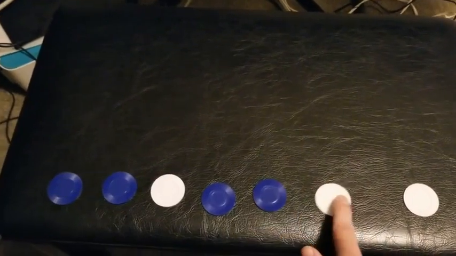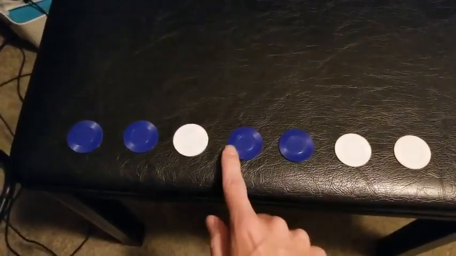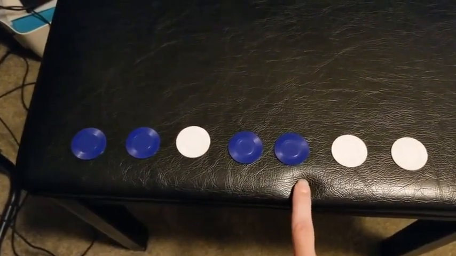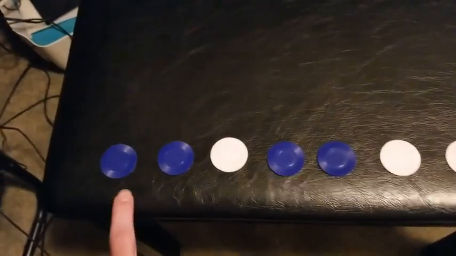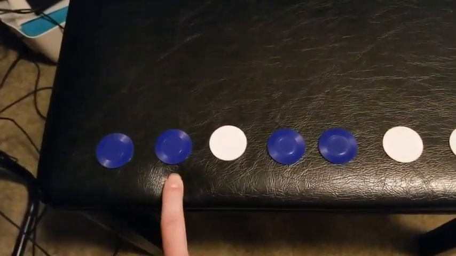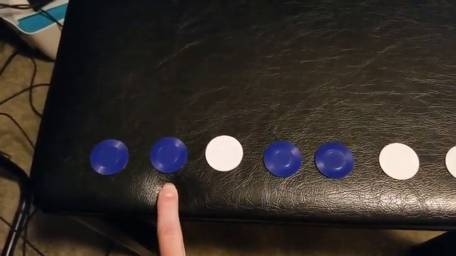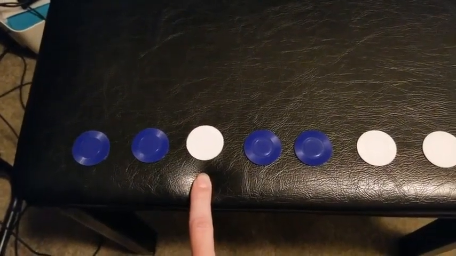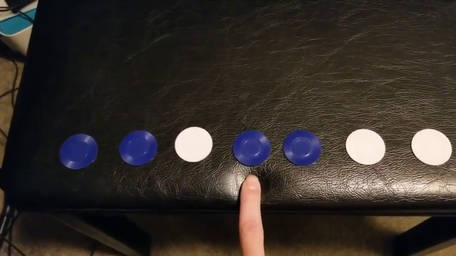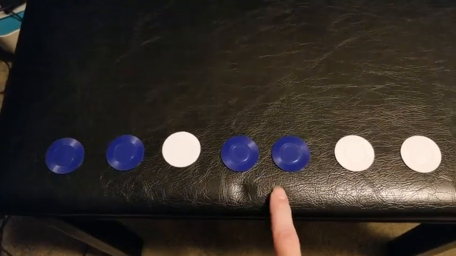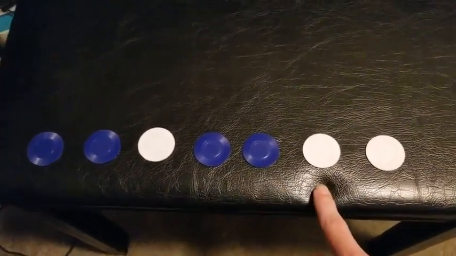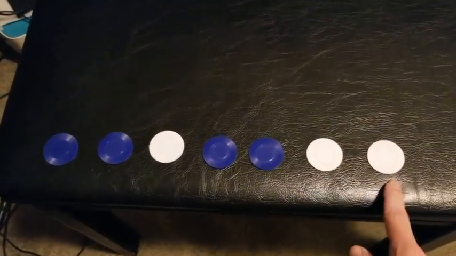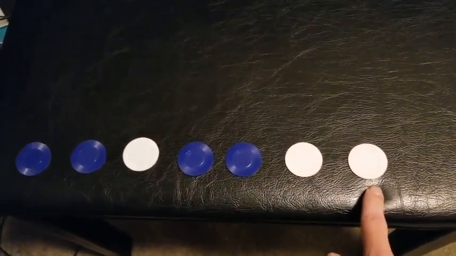Given the notes of our A flat major scale, you can see the four blue chips are the four flats of A flat major. So our first degree was A flat, our second degree is B flat, our third degree is C, our fourth degree is D flat, our fifth degree is E flat, our sixth degree is F, and our seventh degree is G.